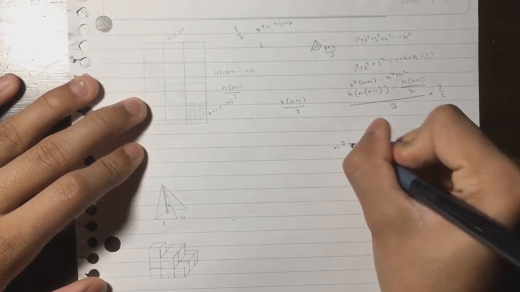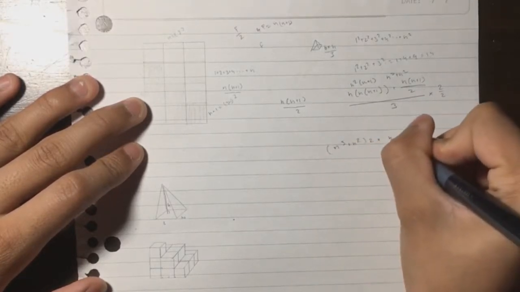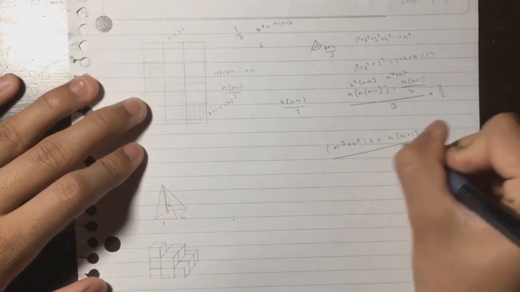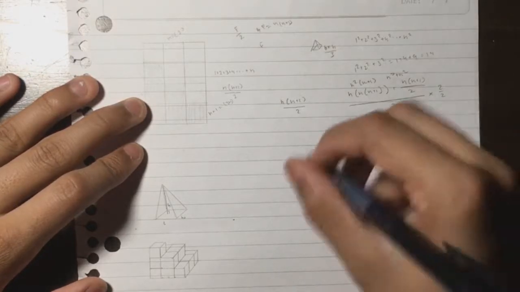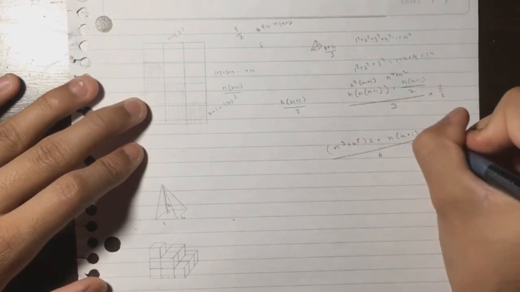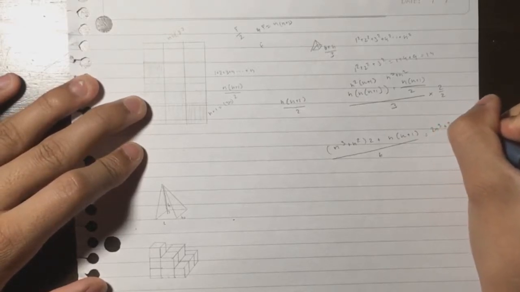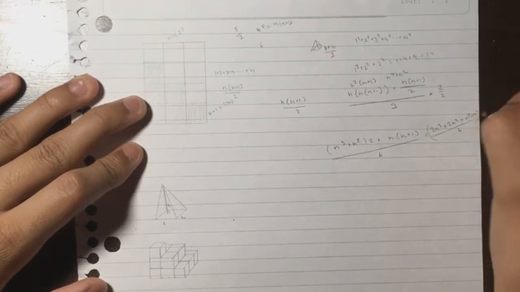So n over 3 plus n squared multiplied by 2 plus n multiplied by n plus 1, all over 6, because 3 multiplied by 2 is 6. So then this is going to be equal to 2n cubed plus 2n squared plus n squared plus n all over 6.